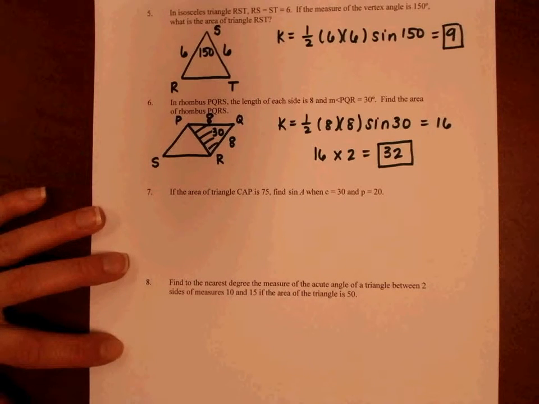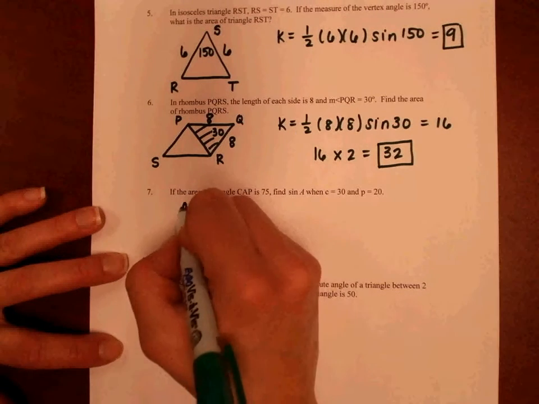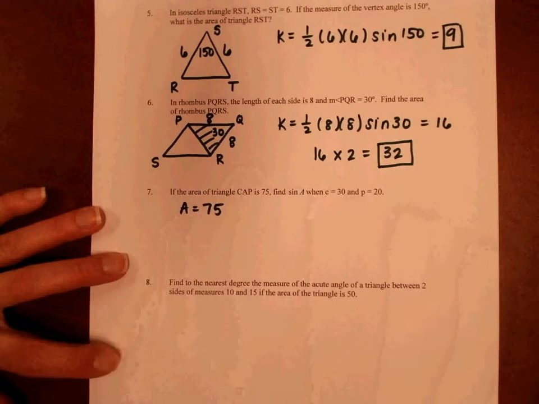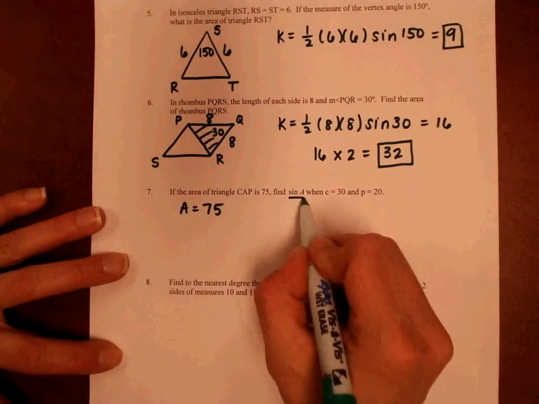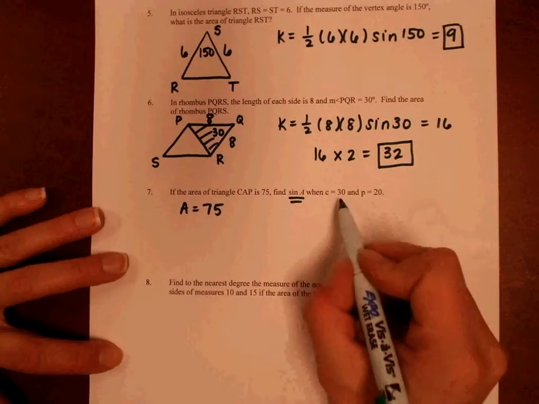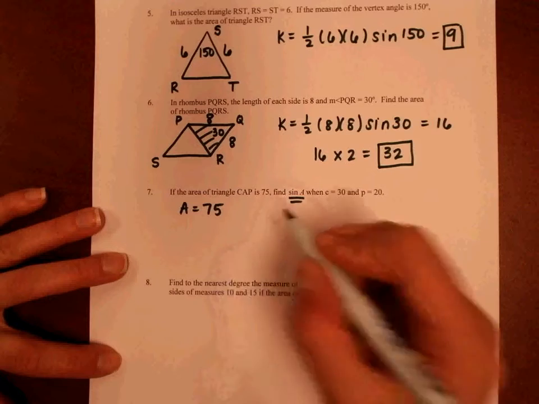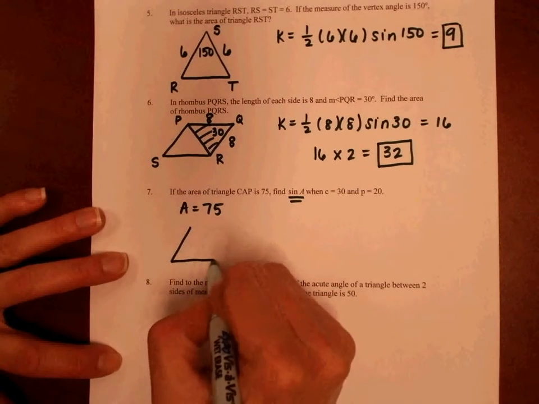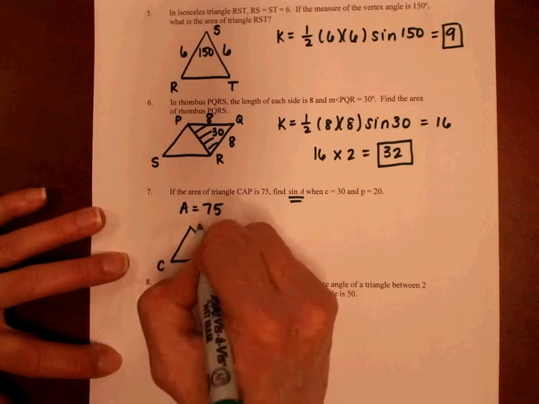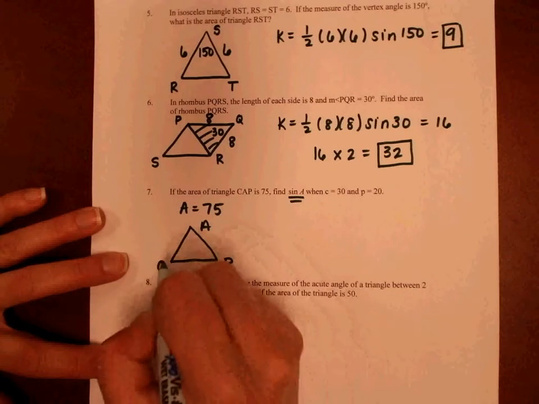All right, let's take a look at number 7 now. This one's interesting because they give you the area of triangle CAP, and that's 75. So I'm just going to write that down as one of my knowns. They want us to find sine of A, knowing what the two sides are. So once again, you could draw this if you really want to, just to get a visual. Triangle CAP.